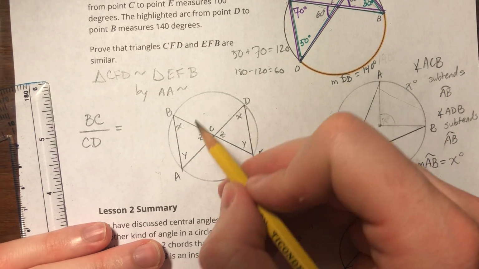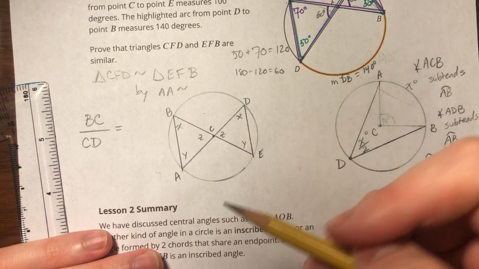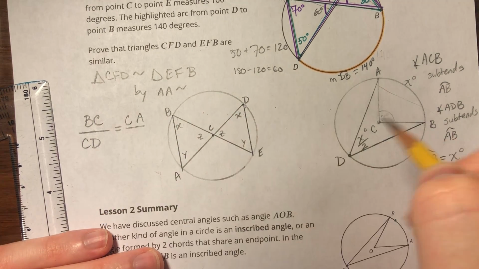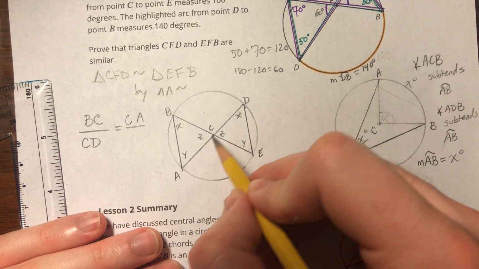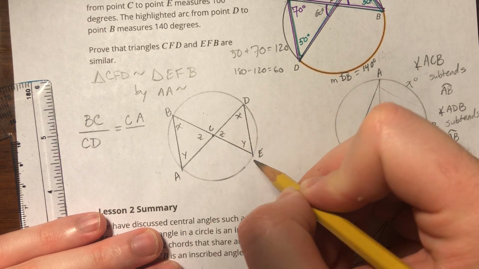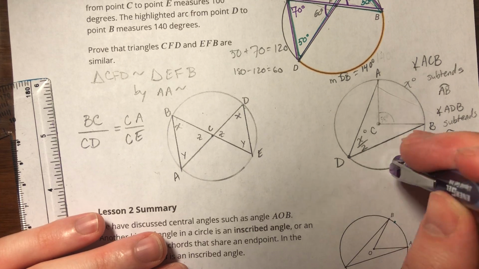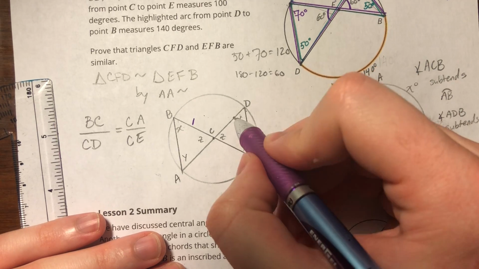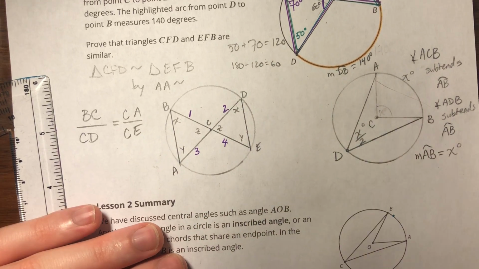Okay. So now I started off in the numerator with a side in this first triangle here. So I'm going to start off with another side in the same triangle. I'm going to choose CA. CA was opposite angle x. So now if I look opposite angle x here, that'll be side CE. So really what I'm trying to drive home here is that, let's say we've got segments. BC, I'm just going to call 1, CD, let's call 2, CA, let's call 3, and CE, let's call 4.